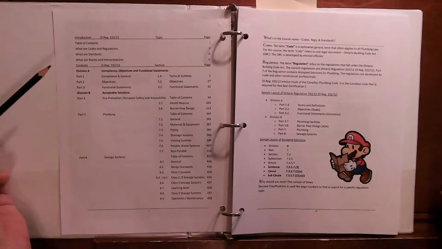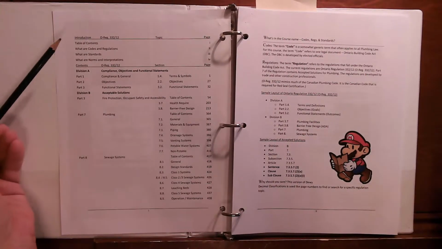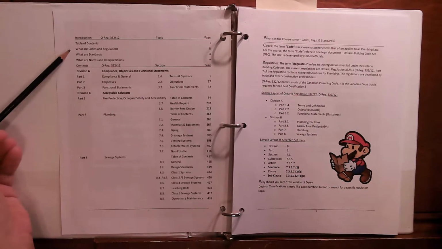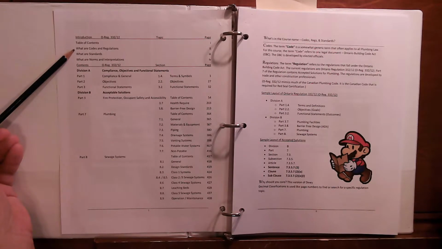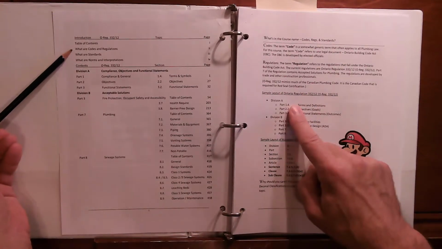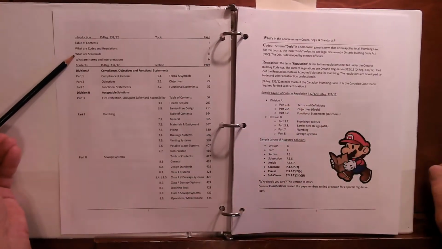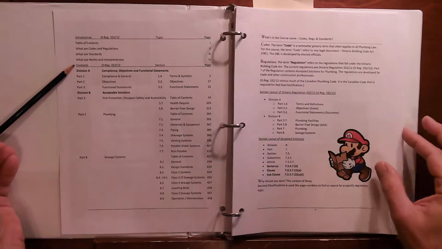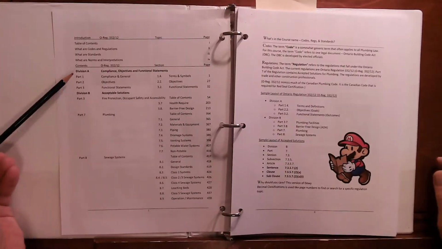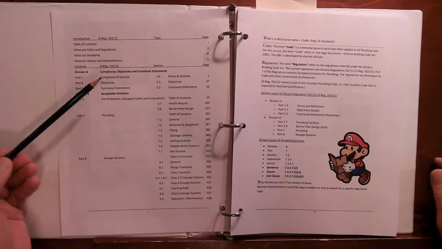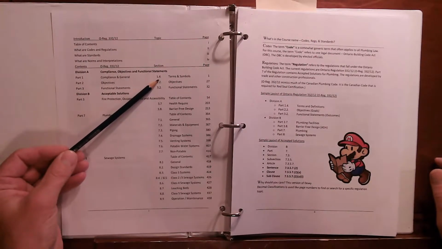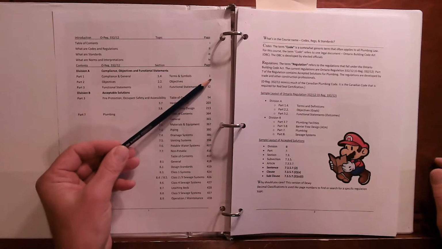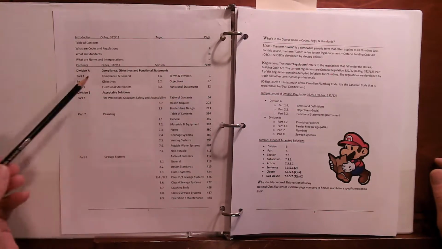Just to give you a walk through the table of contents, it's on Roman numeral page I. I'm going to have a discussion on page 2 about what codes and regulations are, what are standards, what are norms and interpretation, and then I get into the code and the rest of this document. Part 1 has compliance in general, specifically part 1.4, terms and symbols, and that starts on the document page 1.